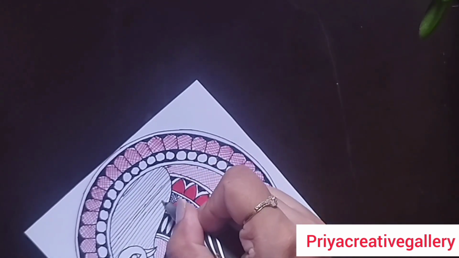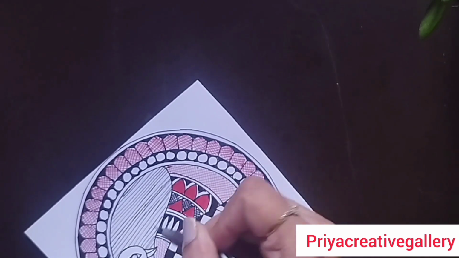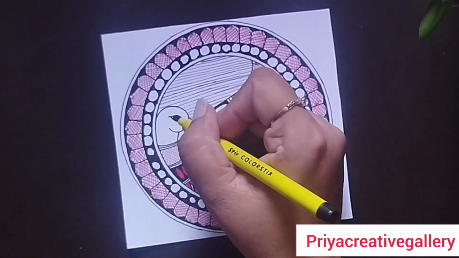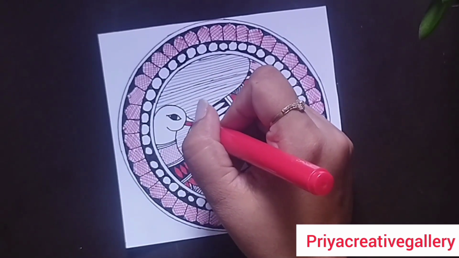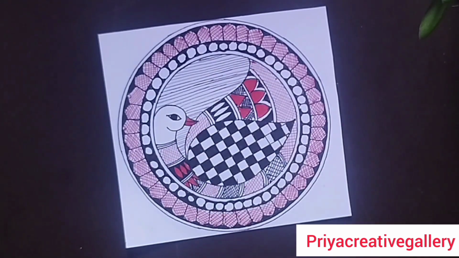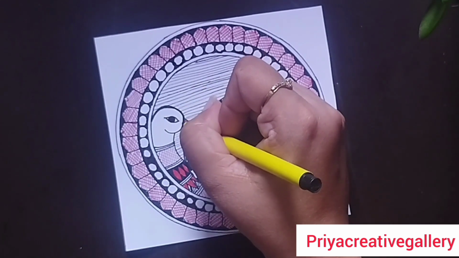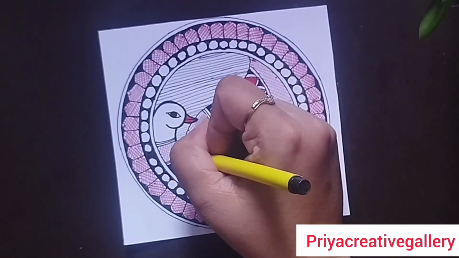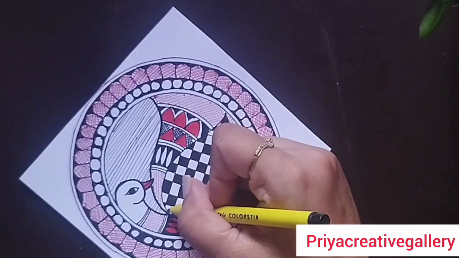Till now we have completed 5 lessons of our Madhubani beginners course. As tomorrow is the last day of our 6 days course, we will be making a Madhubani wall decor with disposable plate. I will post all the material requirements for tomorrow's video in the group. So if you also want to make the wall decor, you can grab all those materials and can make the wall decor with us tomorrow.